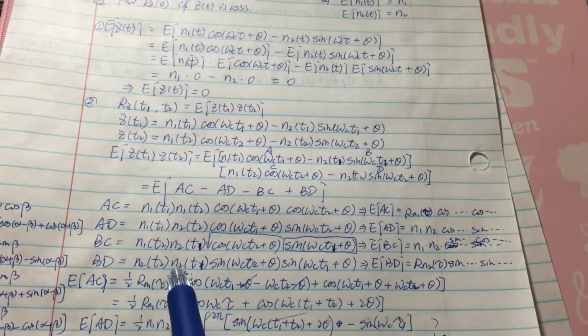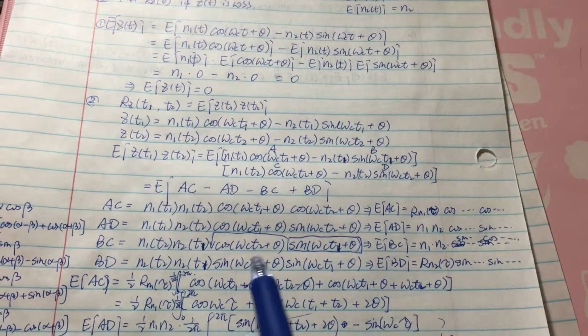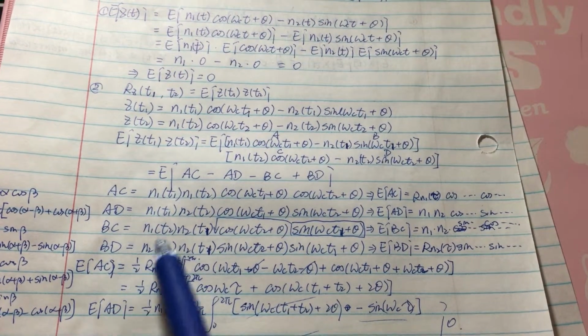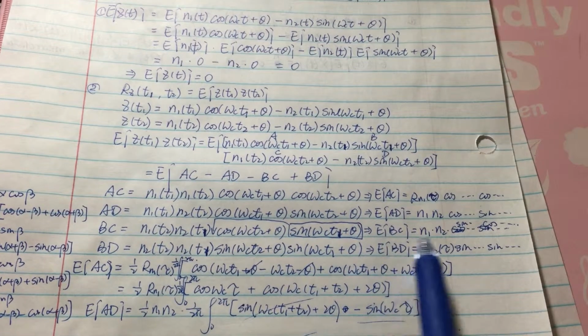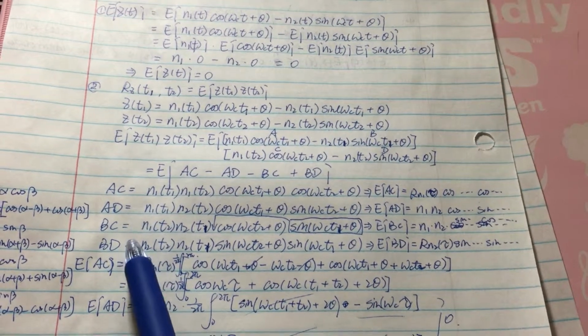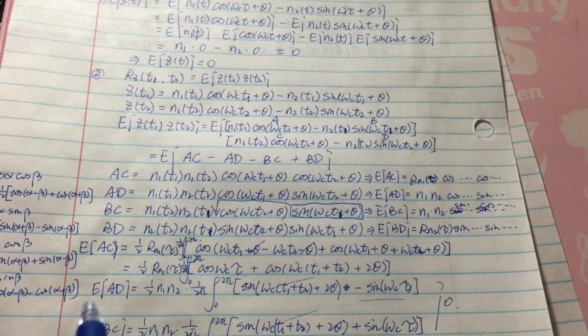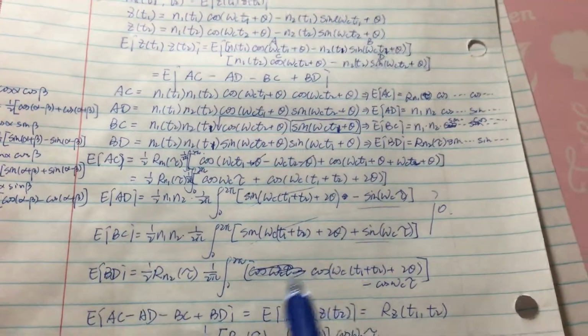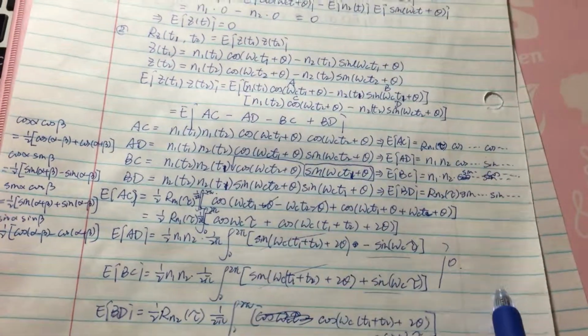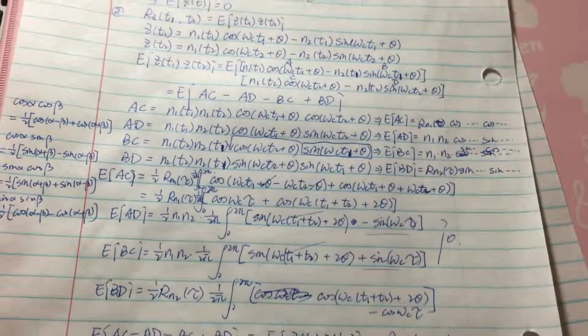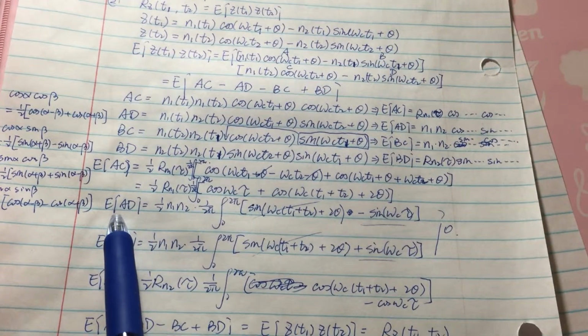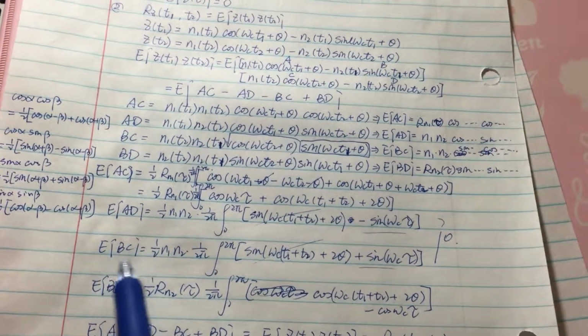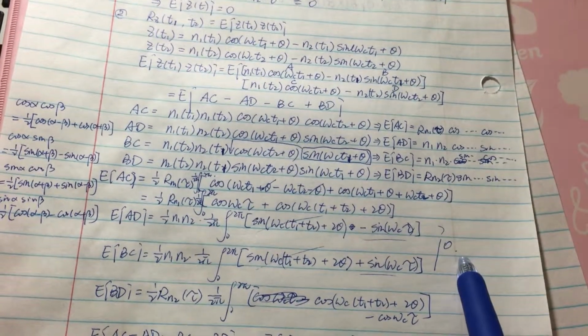I did the same procedures for the other AD, BC, and BD, and after we simplify them, we can see that the expected value for AD plus BC equals 0.